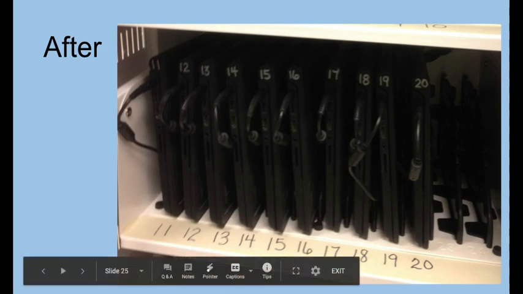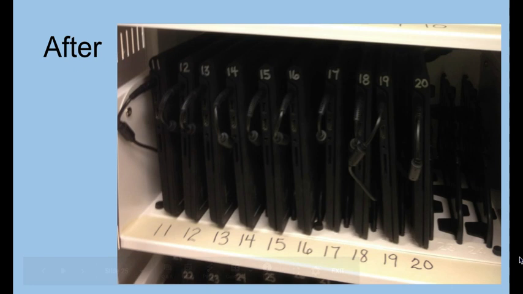Okay, here's an example of devices that are numbered across the top. The cords are not numbered, so I still would recommend that. And then right here, they used a masking tape to renumber the slots.